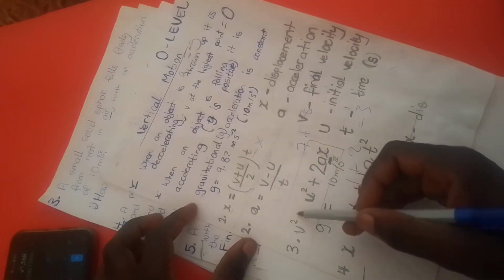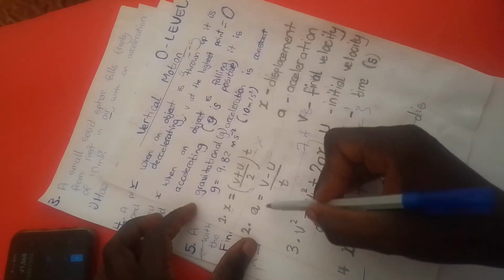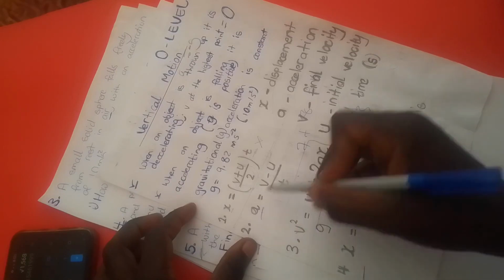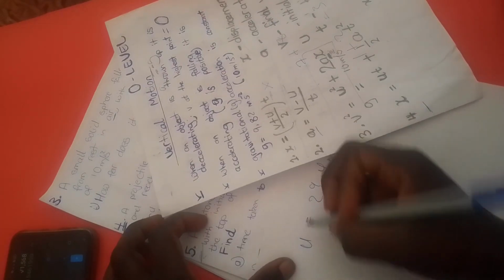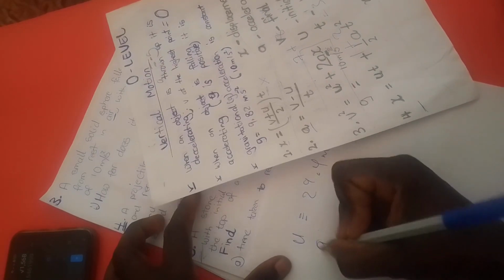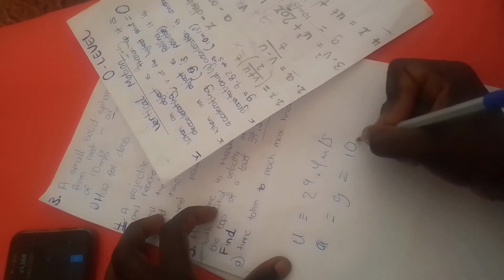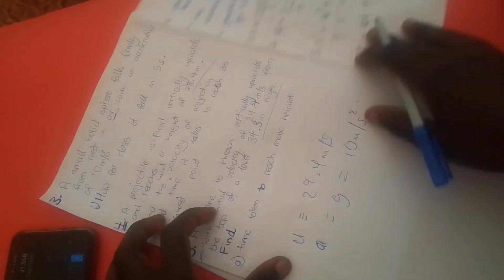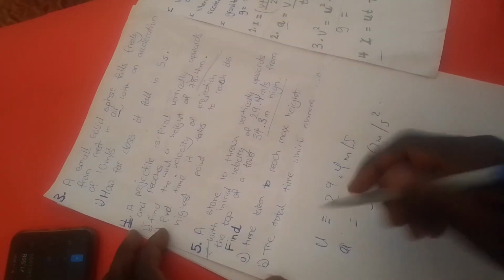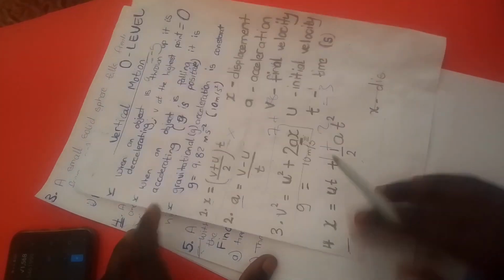Then the second equation has a, the acceleration, which is always constant. So let's write that variable down: our acceleration is equal to g, which is constant, which is 10 meters per second squared. So the question basically is demanding what? Find the time taken to reach maximum height. So obviously we're going to use this equation.